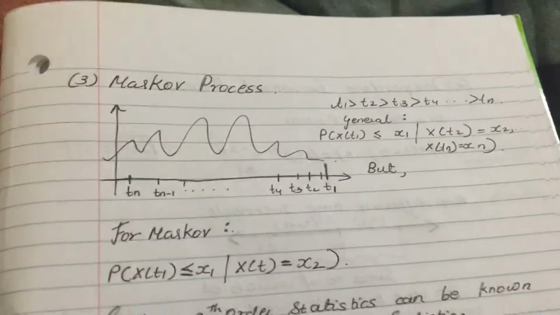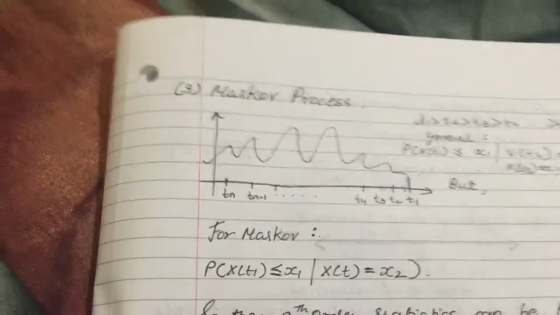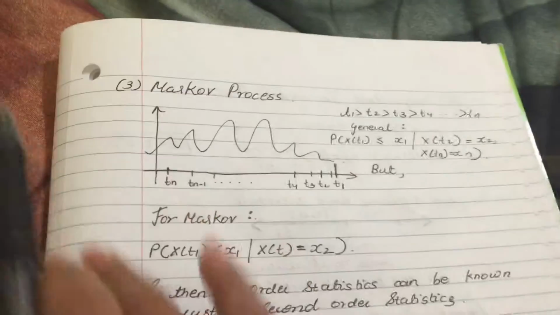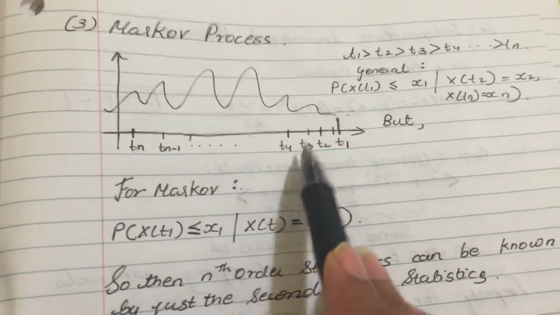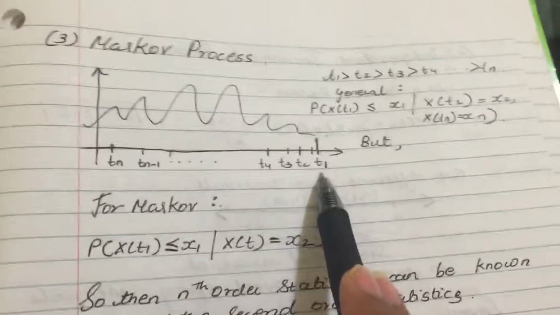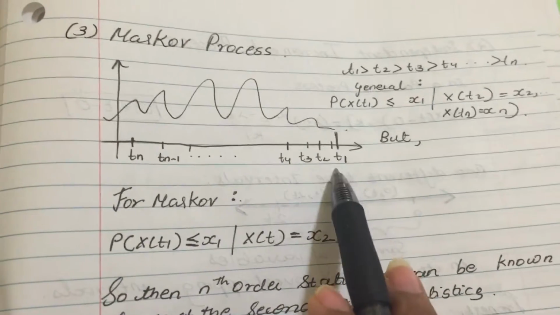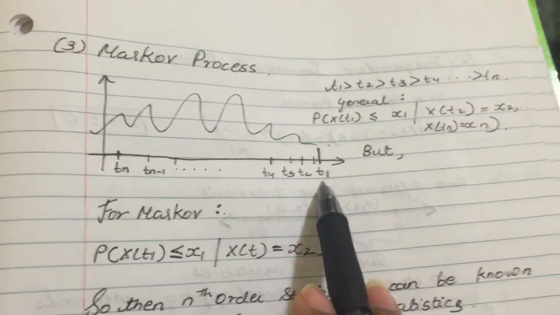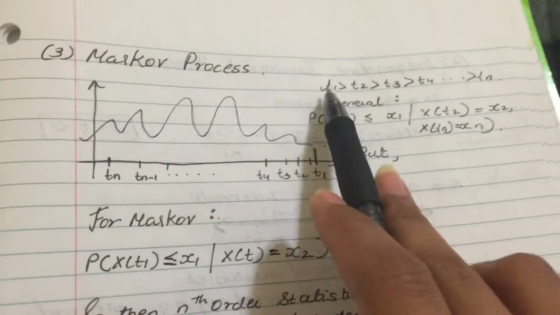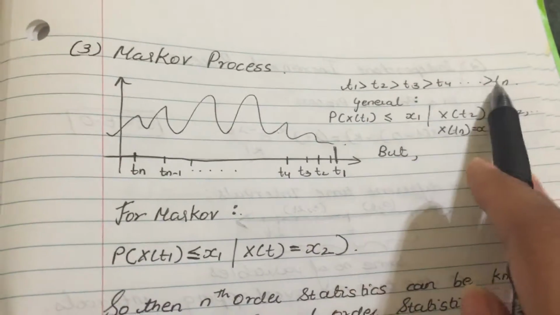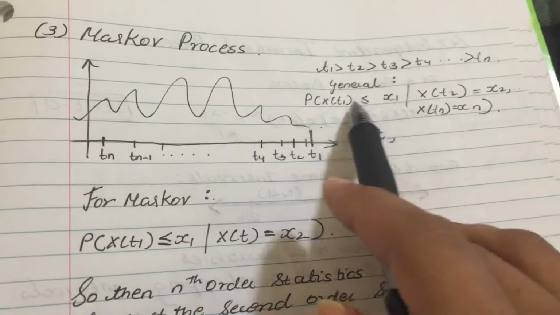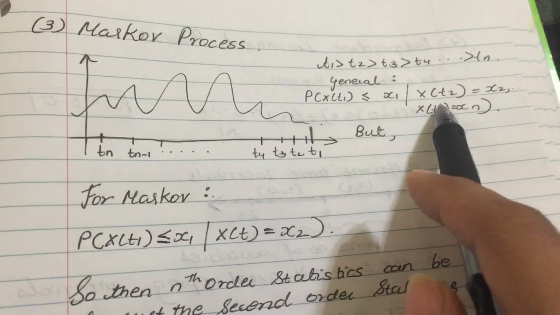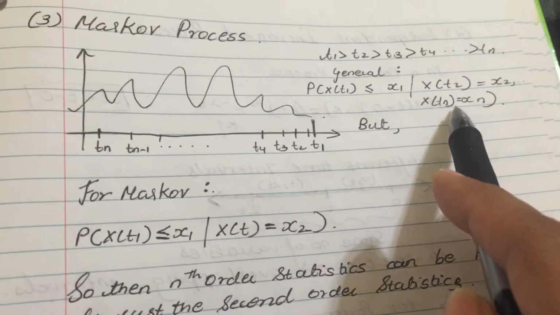Next we go to the Markov process. So what we know of the Markov process is that if you have a process that looks like this, tn, up to t4, t3, t2, t1, considering t1 greater than t2 greater than t3 greater than t4 up till tn, a general condition would be that the probability of X of t less than or equal to x1 will be conditioned on everything that happened before it.